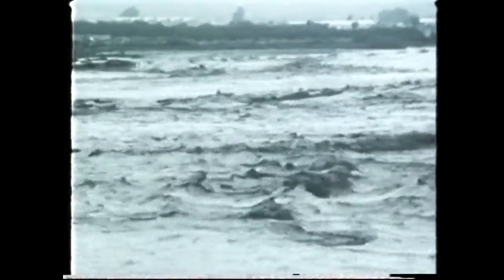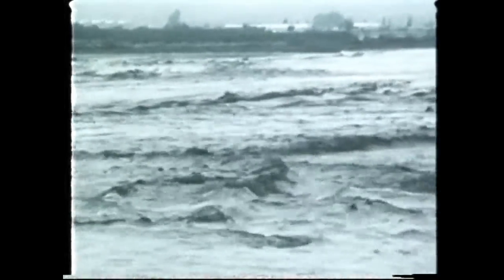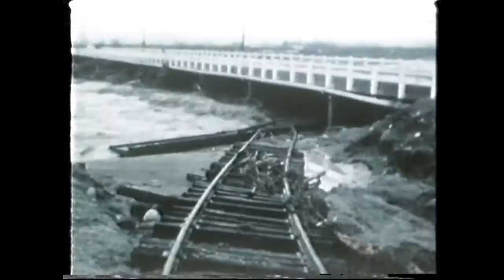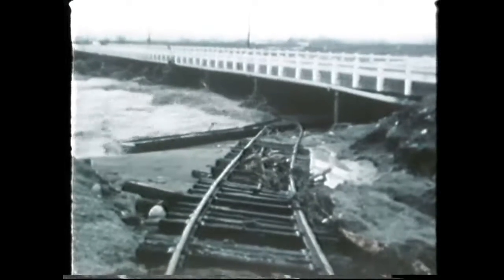Further rain, and the waters continued to rise. Large areas of floodplain were by now underwater, and flood damage was widespread. This was the fate of the railway bridge we've just seen.